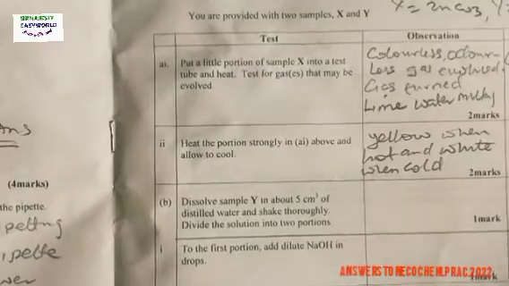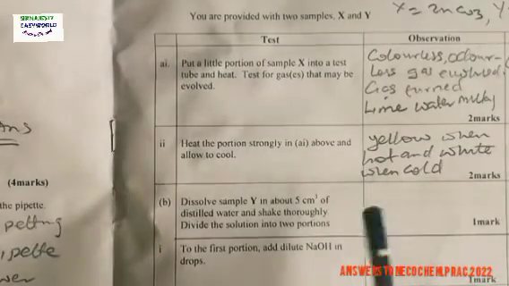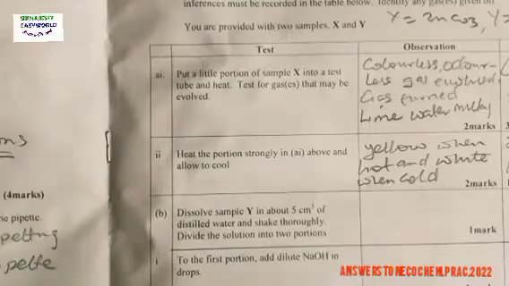There is another oxide that is yellow when hot and also when cold, and that should be lead 2 oxide probably. So that one should be both yellow when cold and also yellow when hot, or maybe reddish. But zinc oxide is yellow when hot but white when cold.